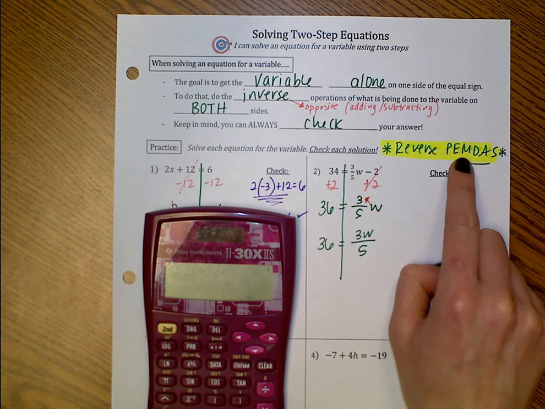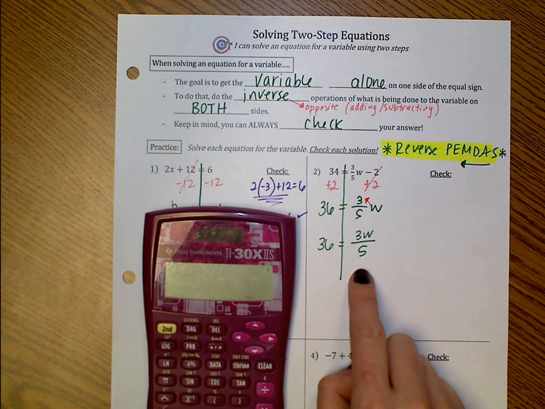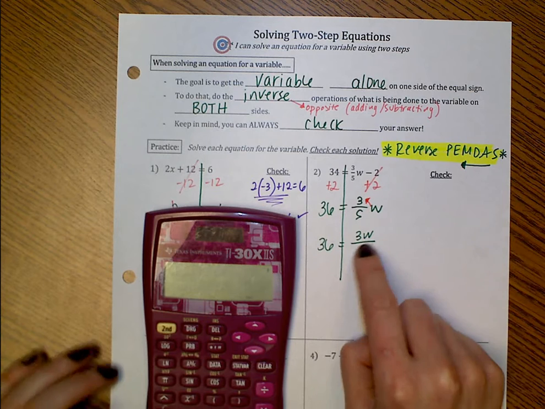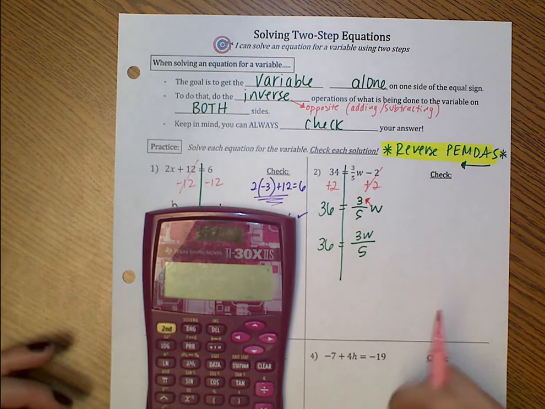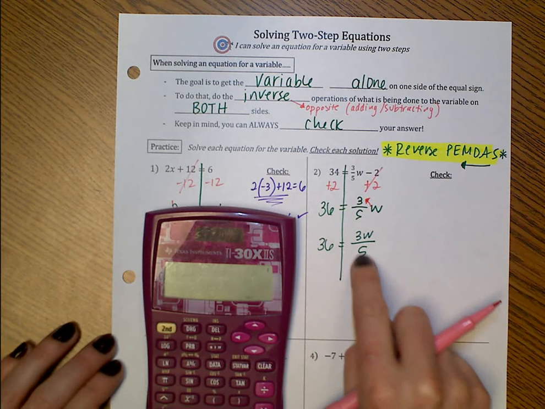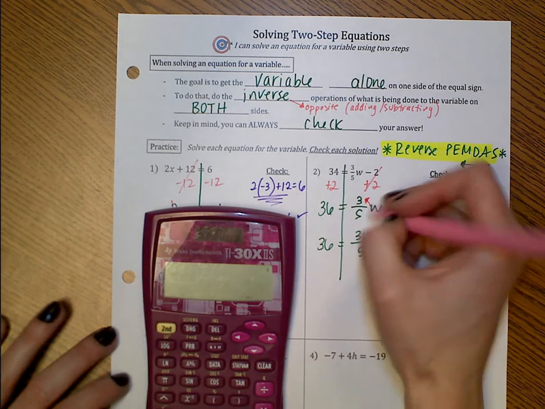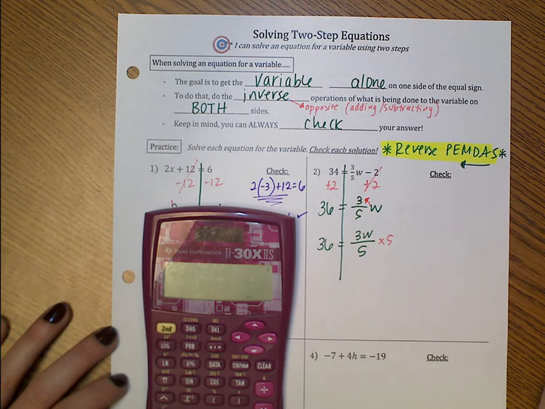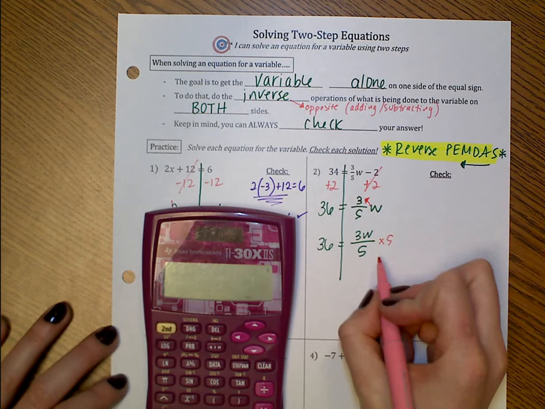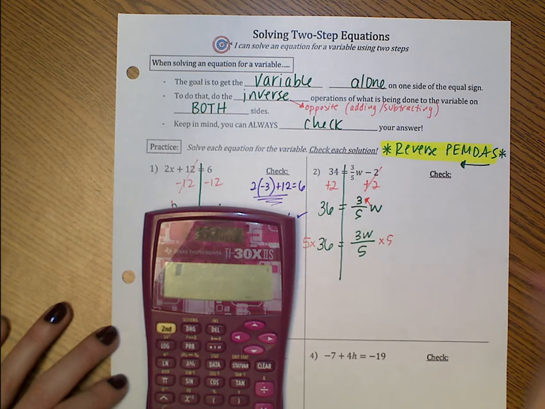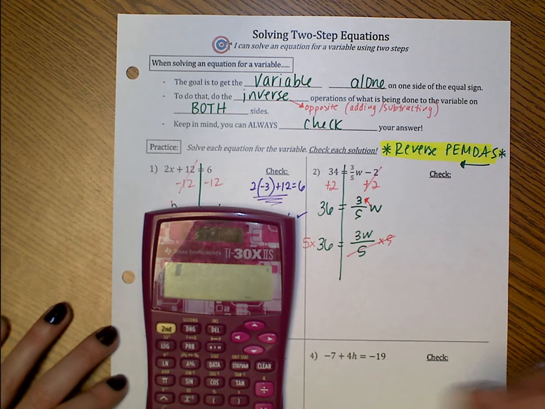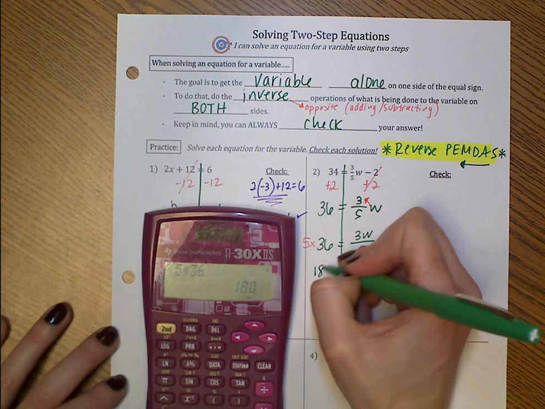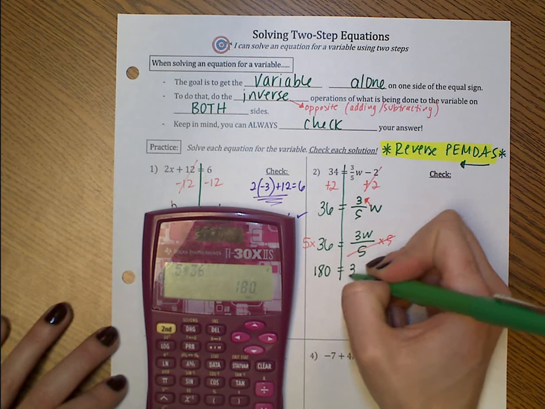As far as the reverse order of operations, this one's kind of weird. If everything's being divided by a 5, you have to get rid of that before you can take care of the 3. So the fraction just means divide. Instead of dividing by 5, I'm going to do the opposite and multiply by 5 on the right and on the left. Okay, those will cancel. And let's see, 5 times 36, 180 equals 3W.